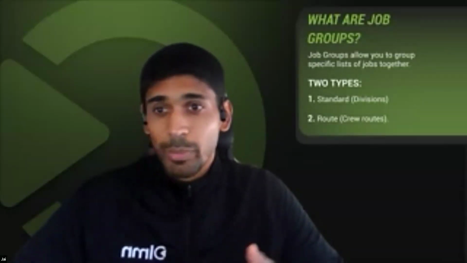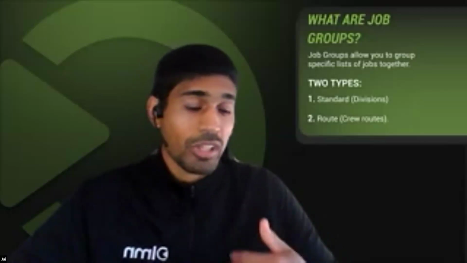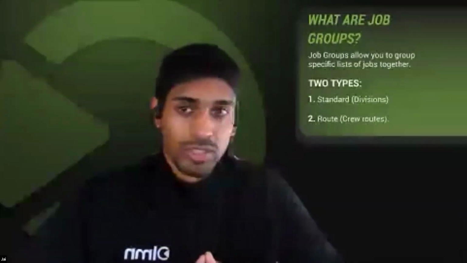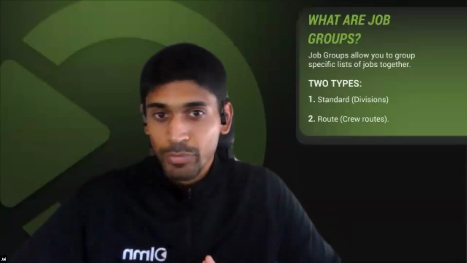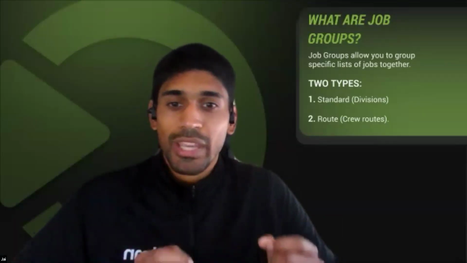the next thing I want to explore with you is going to be the job groups. So basically, anytime you see the term groups in LMN, we're giving you the ability to group things together to make your life much, much easier. Job groups will allow you to group your various jobs into different types of groups so you can find those jobs easier, generate reports, use dashboards more efficiently, and a lot more. So essentially, there are 2 main types.